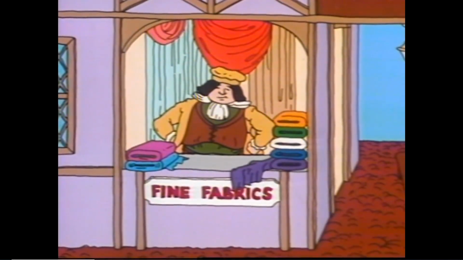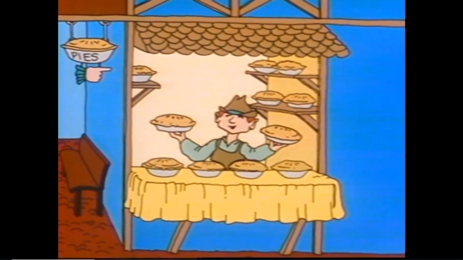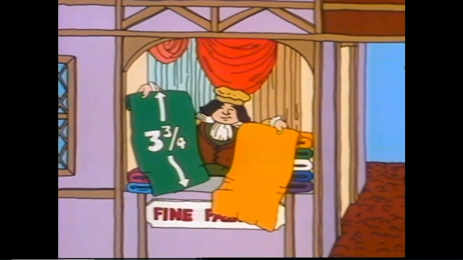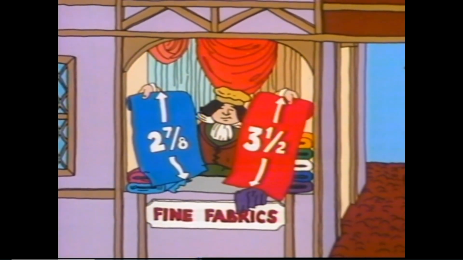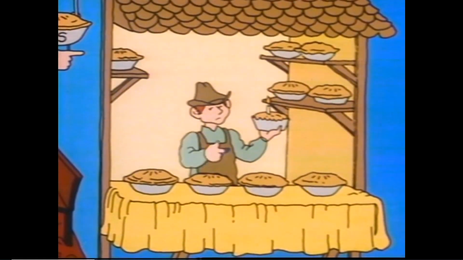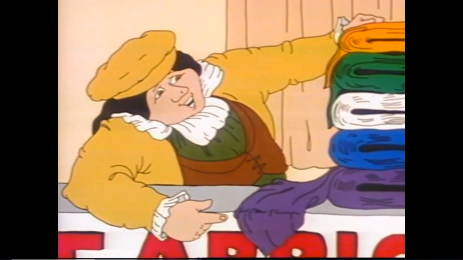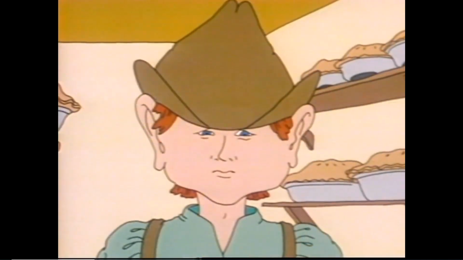Once upon a time, there was a very rich merchant who lived next door to a very poor pie man. The merchant sold expensive fabrics like silks and satins, which came in odd lengths like 3 3/4 fritters. This meant that he was always having to work with fractions, which made him think that he must be very good at math. Much better than his poor neighbor, the pie man, who just had to sell pies and cakes. You don't need to know any more to do your job. But look what I have to do.